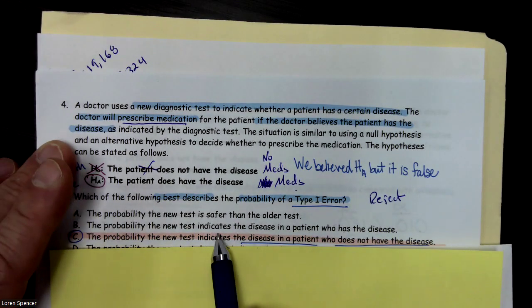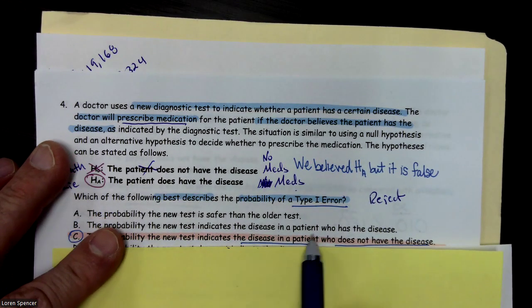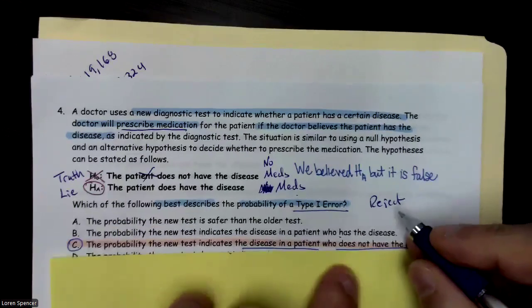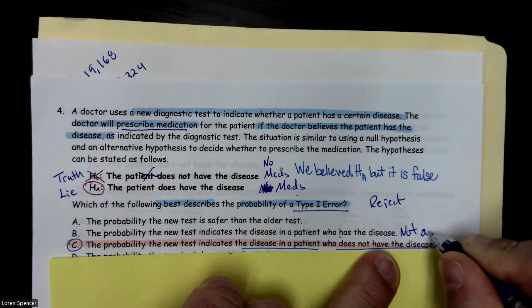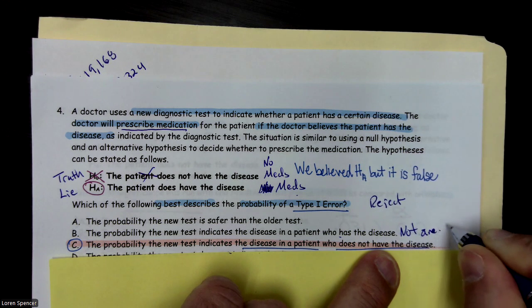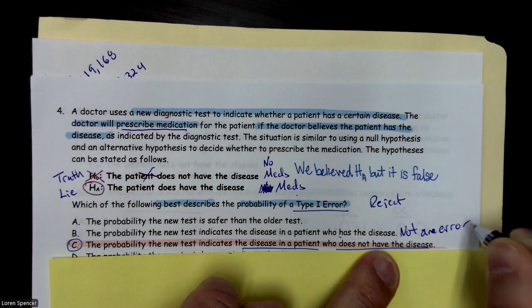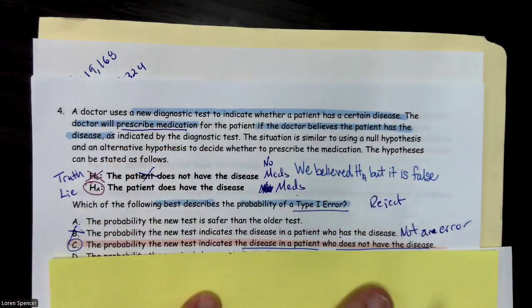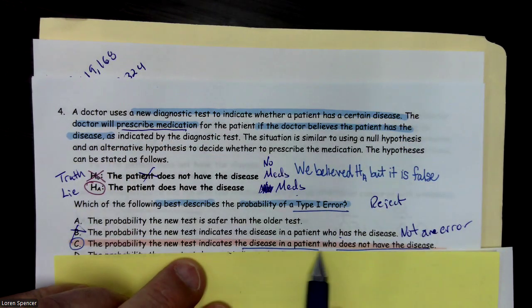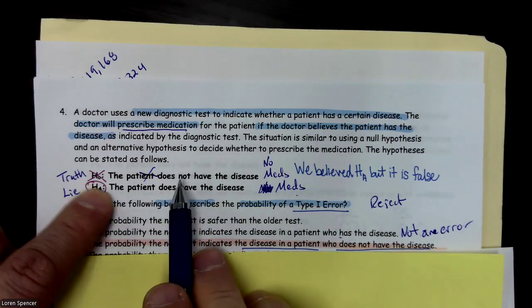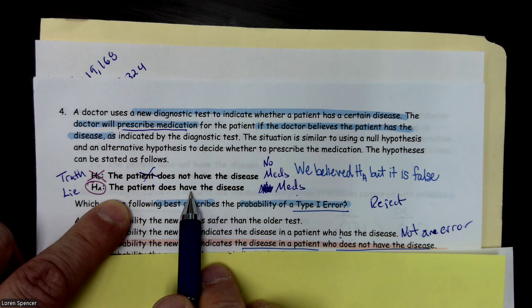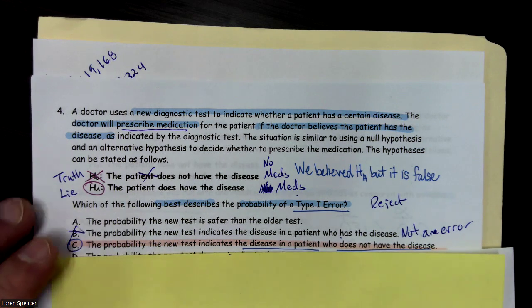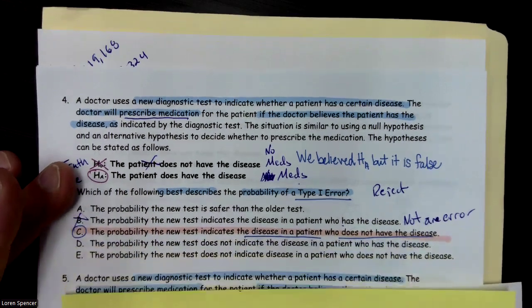So the probability the new test indicates the disease in a patient who has the disease. That's not an error. If they have the disease and the test says so, not an error. There's nothing wrong with that. The probability the new test indicates the disease in one who does not. So we know that they don't. That's the truth. They don't, but we believe they do. So that was a lie. That's what we believe.